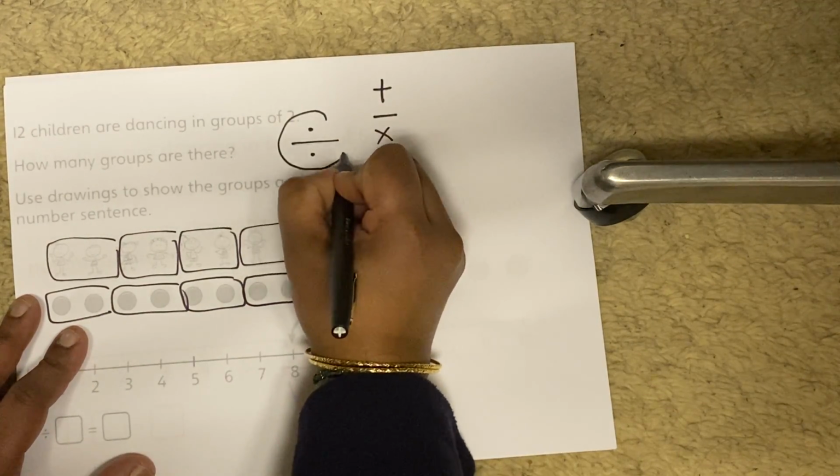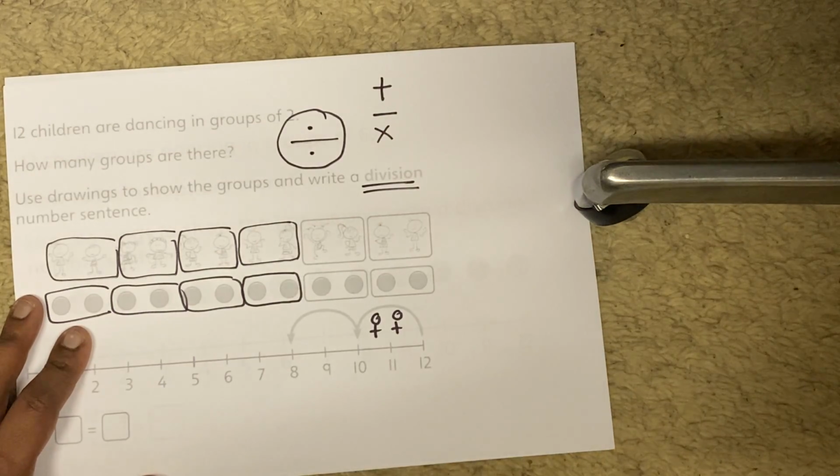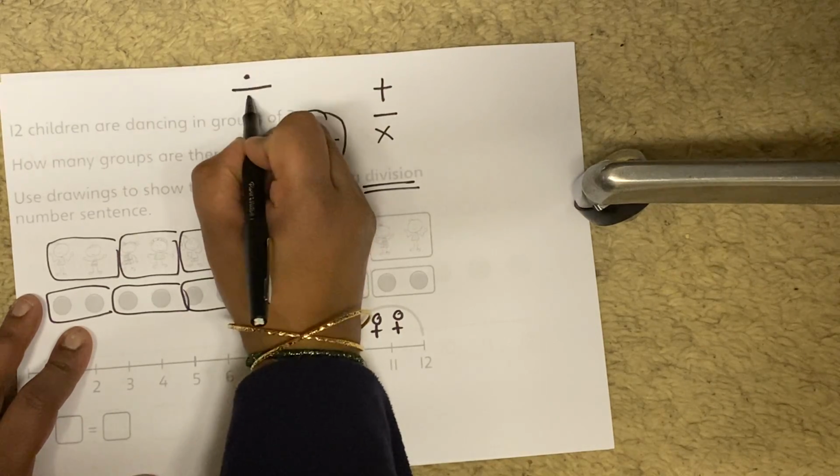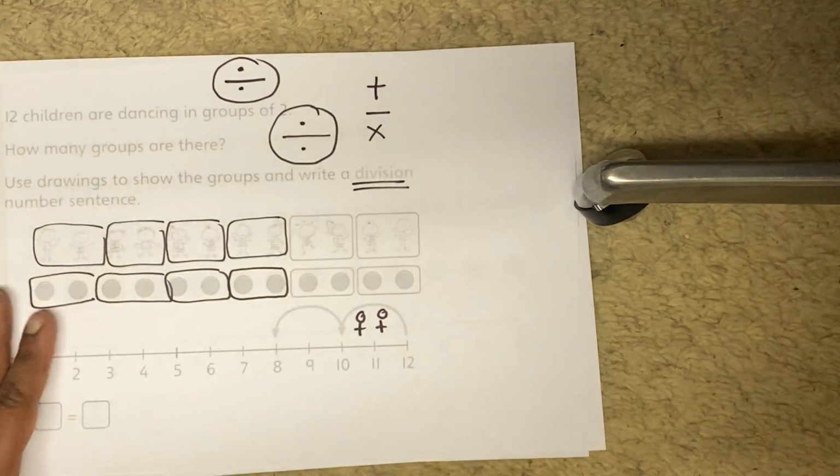So this is a symbol we are learning today. I'll show you one more time. If you're sharing, dividing, you put a line in the middle, a dot above it and a dot below. So that is what we're learning today.